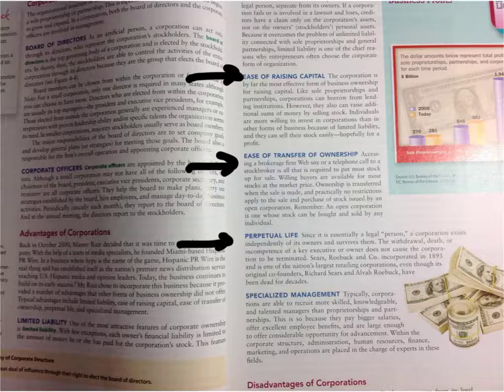Perpetual life is one other major difference. Remember, with a sole proprietorship and a partnership, if the person dies, the business dies. Well, with these corporations, I might die, but my shares can easily be handed down to my family members. So they call that perpetual life. And so it has continuity. It will continue after my death, which is why some of these companies have been around 100 years, because they keep going even if the individuals pass away.